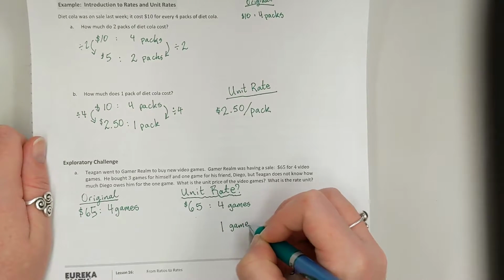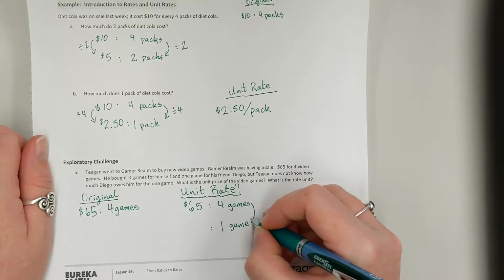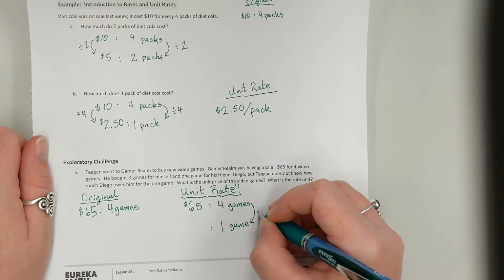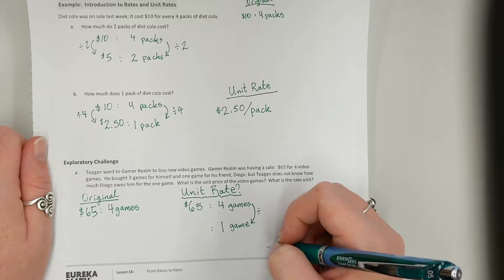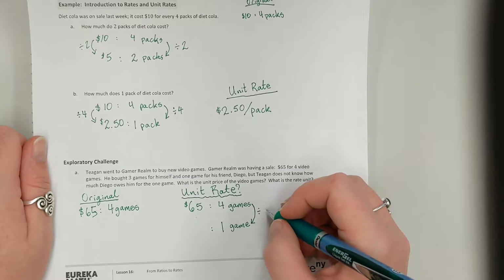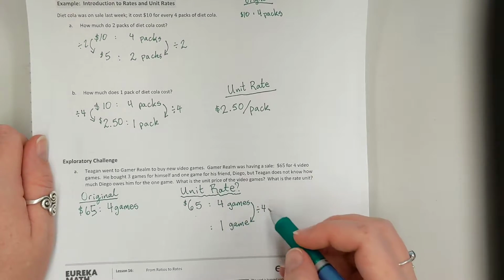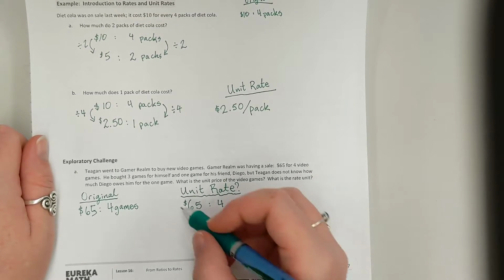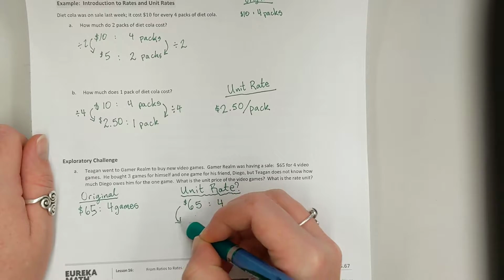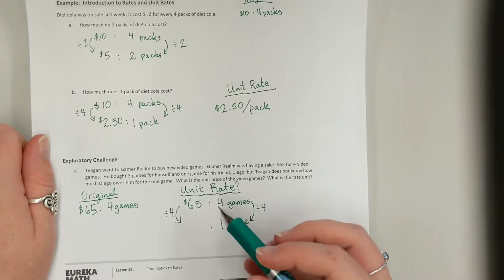We want to know the price of Diego's game. Okay, so what do we need to scale down by? 4 again, correct. We're using 4. 4 divided by 4 is 1. Because we divided by 4 over there, we also divide by 4 over here.